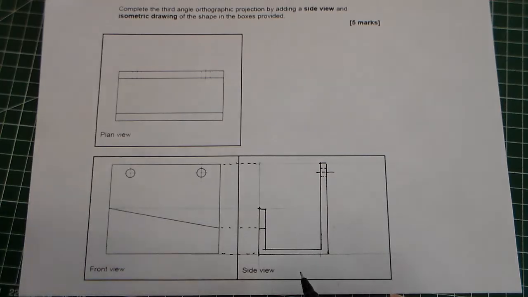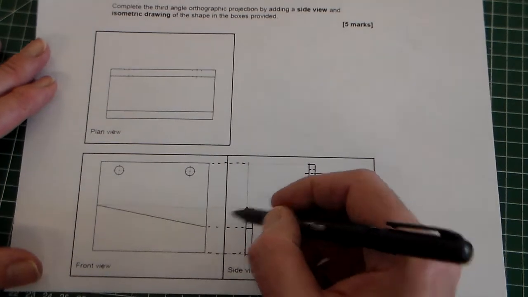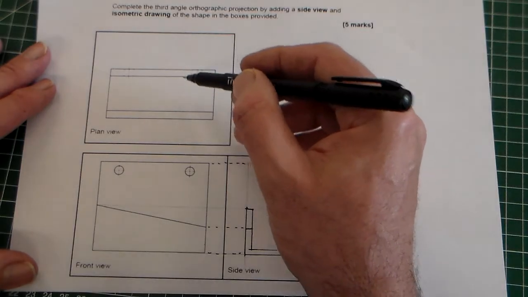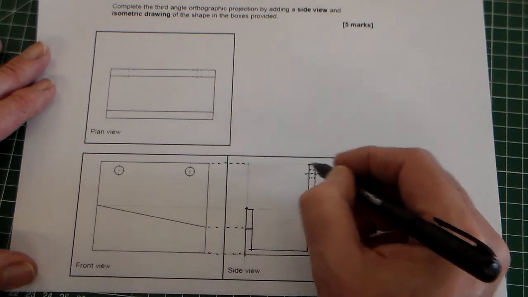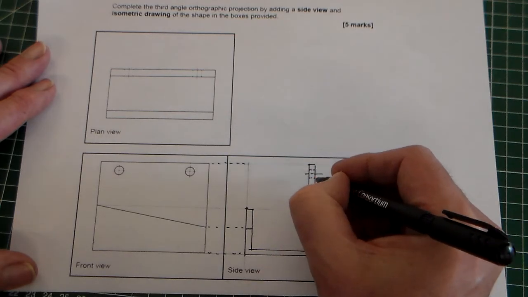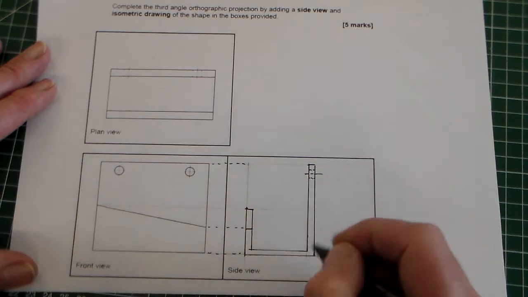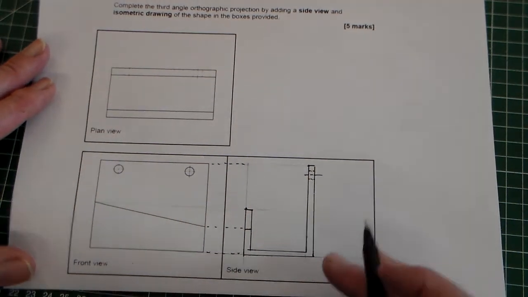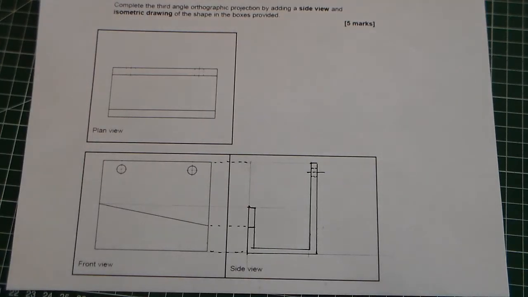So there we've got that. I hope you can see that. We've got the plan view there, the front view, and then this side view. We've got our sloping edge, we projected across our holes there, and then there's our side view. So that would be, I think, 5 marks there. Okay, so that's the last part of that question.